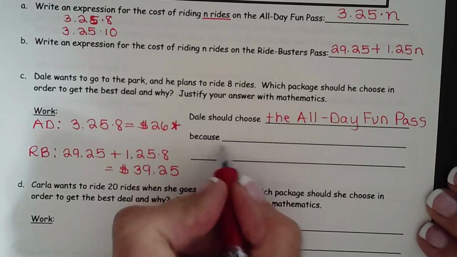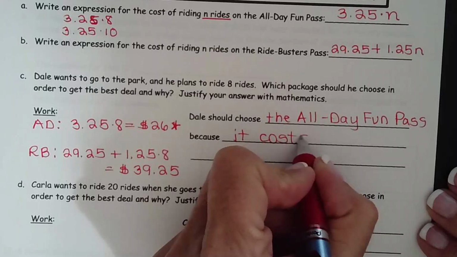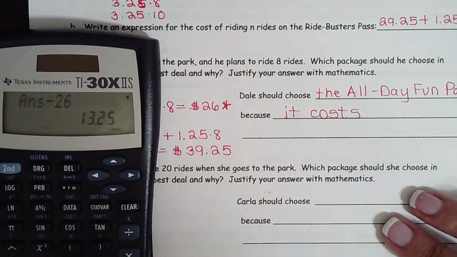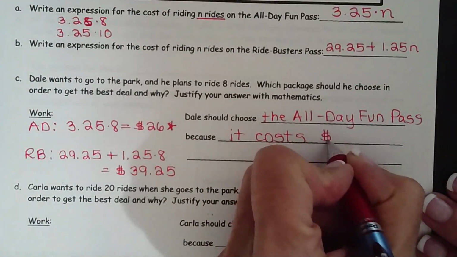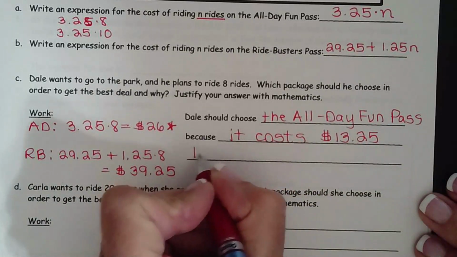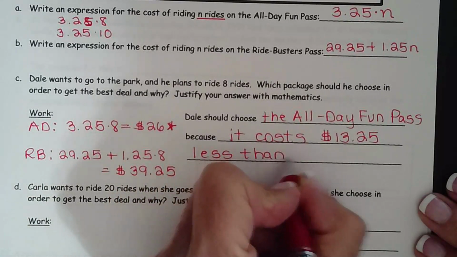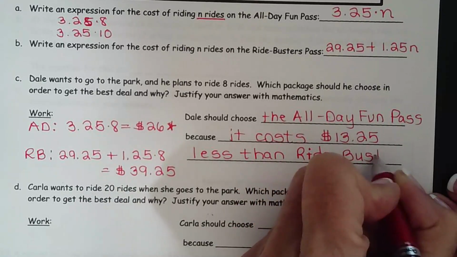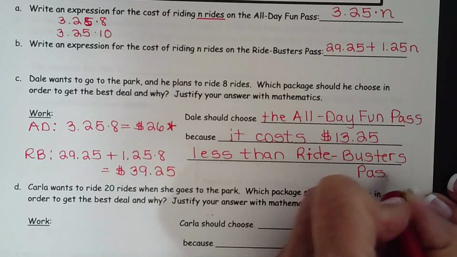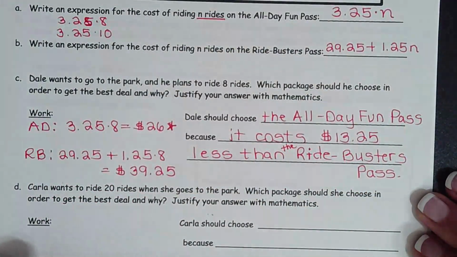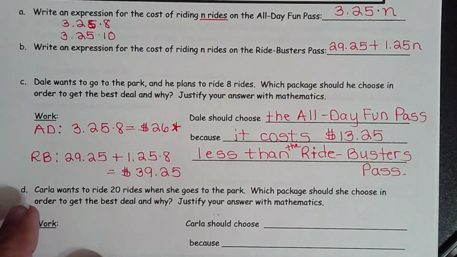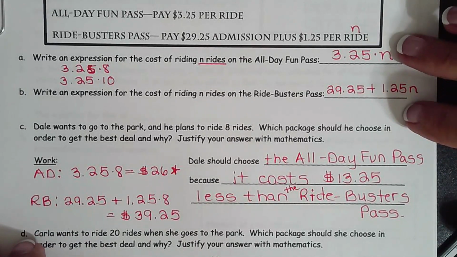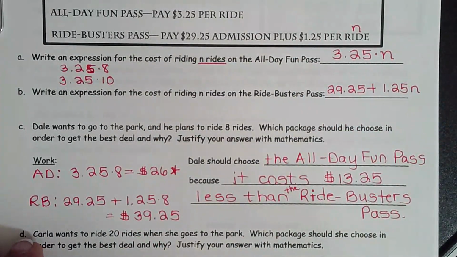Because it costs, and then we just have to subtract the 2 to see. 39.25 minus 26 is going to be 13.25. It costs $13.25 less than the Ride Busters Pass. And that's all you have to do. So plug in the numbers to your given parts. These two parts are the most important part of the problem. If you don't do your translations correctly, then you can't get any of the other parts correct.